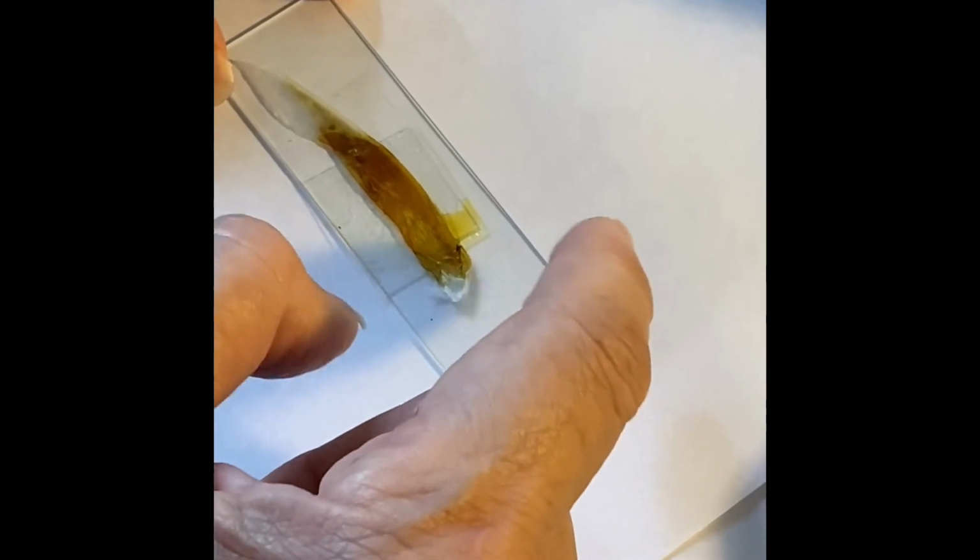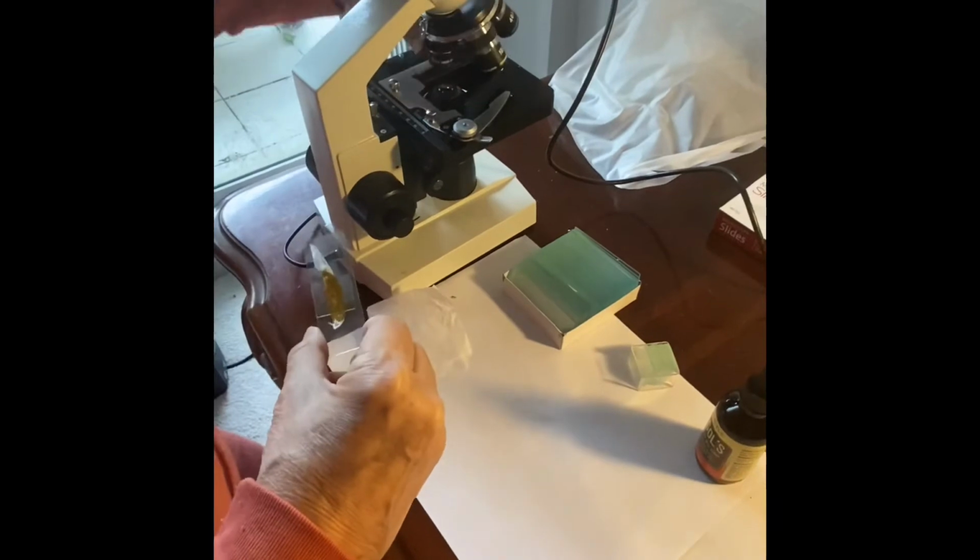Remember, the membrane is not one cell. It contains many cells, so that means that it's multicellular. Many cells. Now you're ready to put it under the microscope.